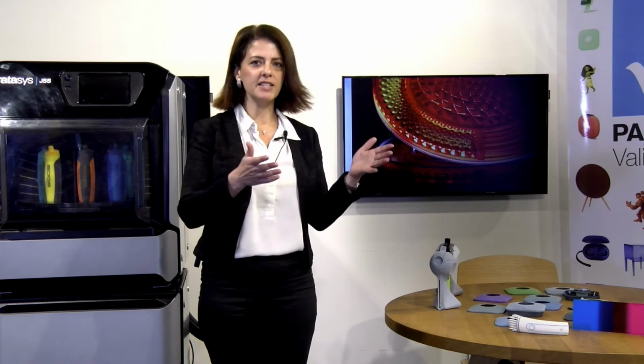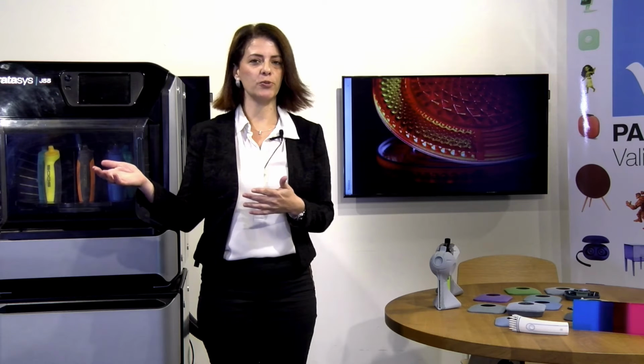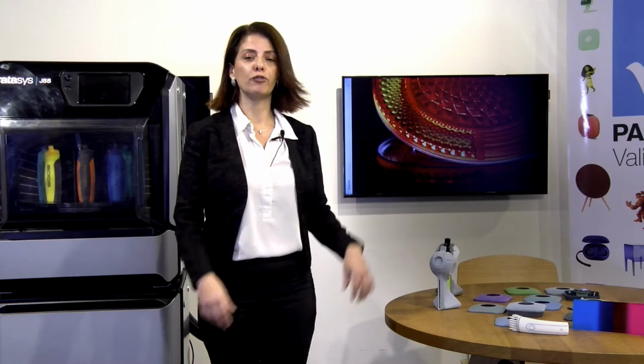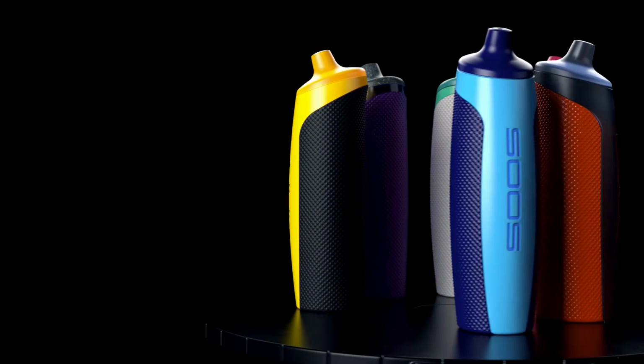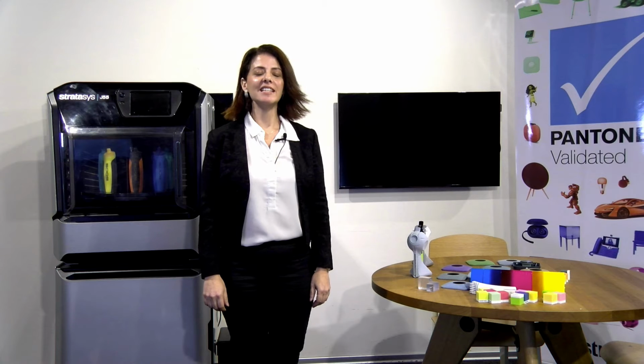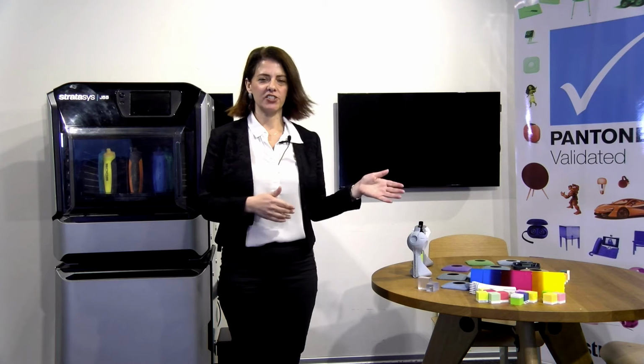Today we'll talk about the design challenge every designer faces, whether they're working for SMBs, enterprises, or design studios. Stratasys enables industrial designers to streamline their workflow from CAD to 3D printed models, printing any shape, material, or color. So let's take a deeper dive into the design challenges.